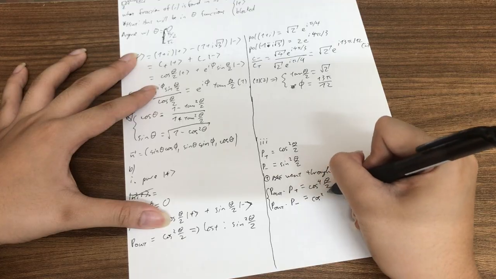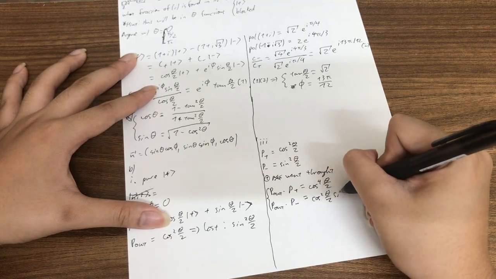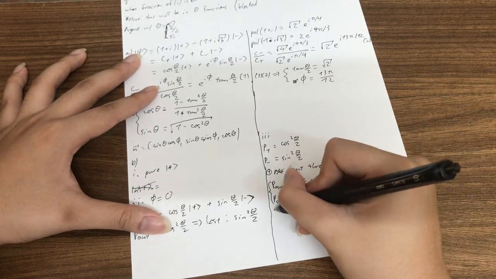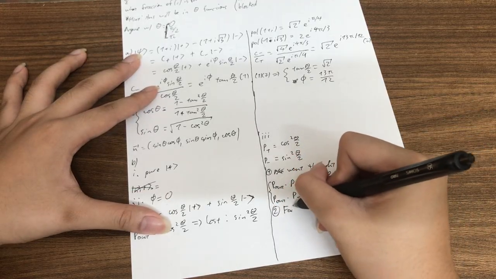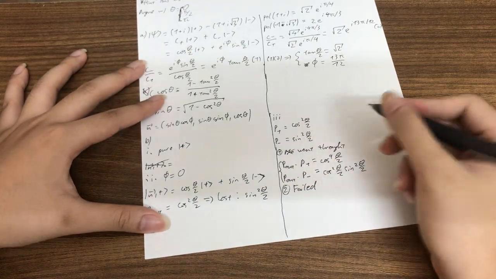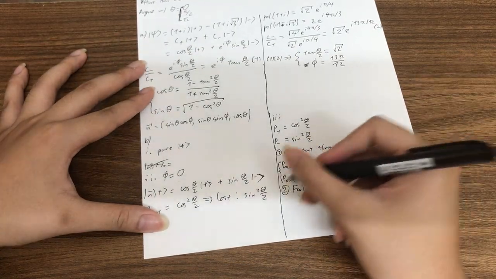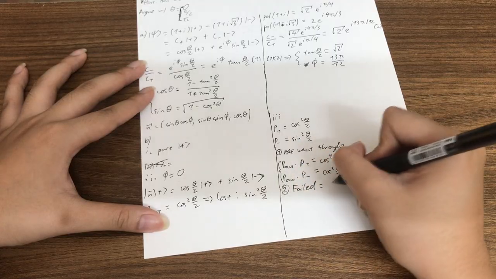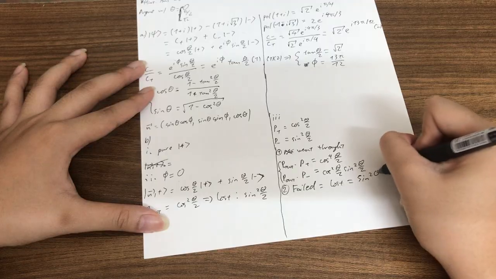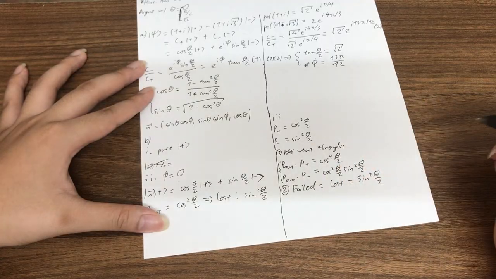This is cosine squared theta over 2 times sine squared theta over 2. Okay, and the third is failed. Failed is just what is lost. So fail is going to equal the loss, which is sine squared theta over 2.